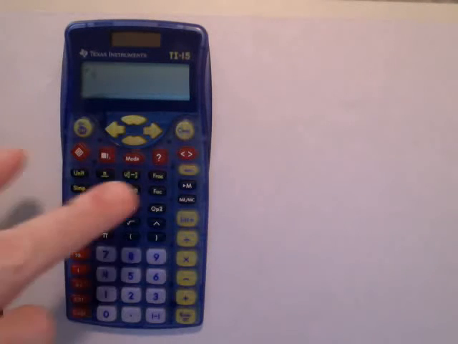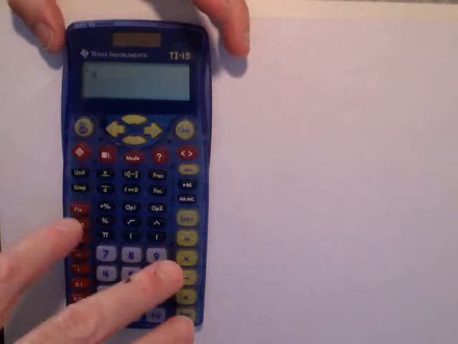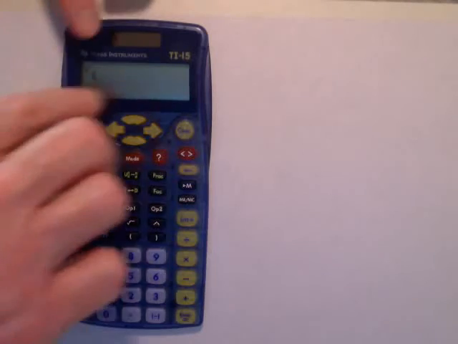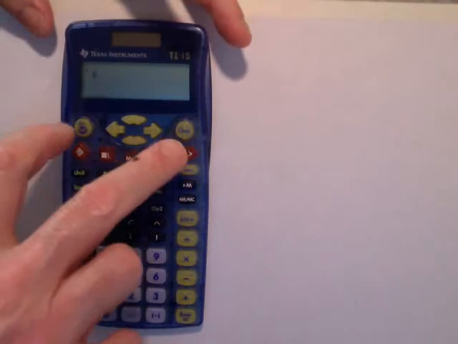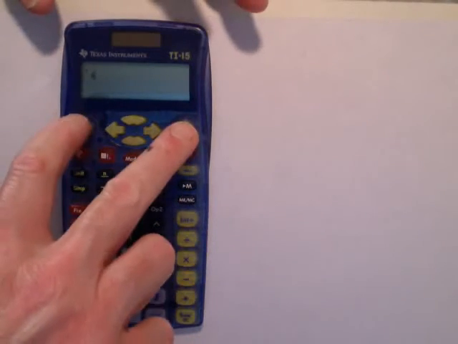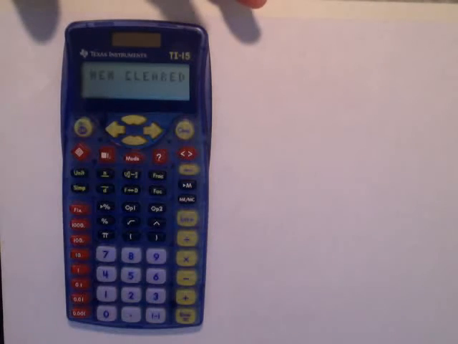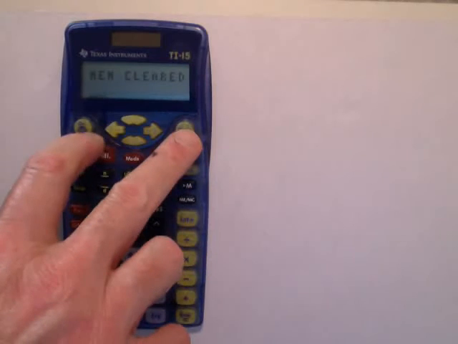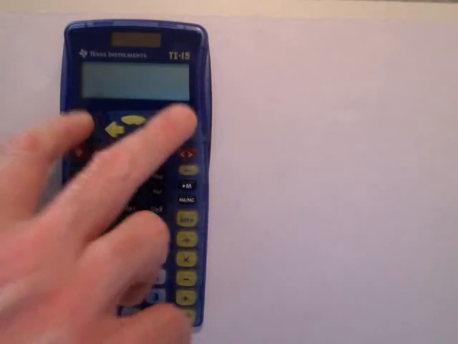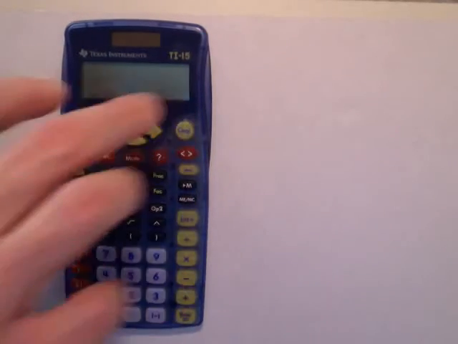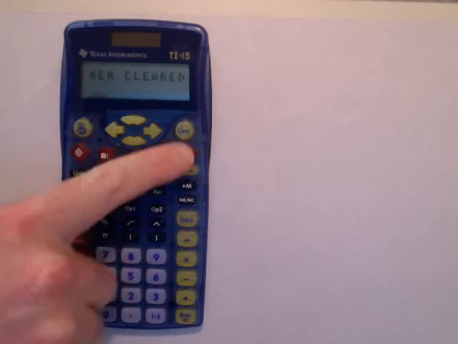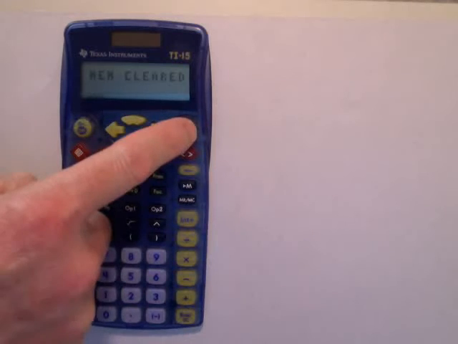Alright? To make sure your calculator is up and running properly, you turn it on and you get this cursor. It might have crazy writing on there, but I always like to clear the calculator first by giving it a double press on those two things. If you want to clear your memory, press the on and the clear button at the same time. Release them and you'll get the message memory cleared. You can then hit the clear button to begin.